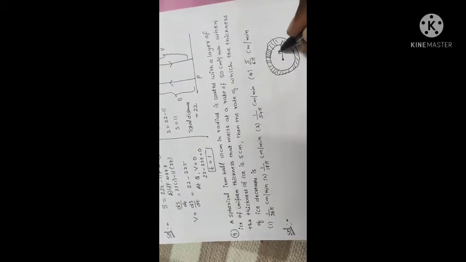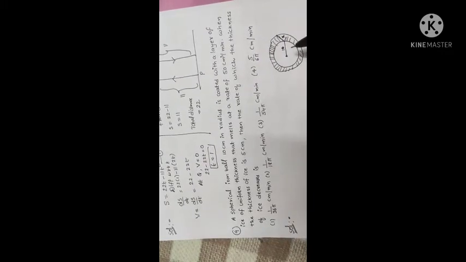First of all, the spherical ball radius is 10. We don't know this thickness, so I am taking it as x. Now this 10 is the radius of the spherical ball without ice.